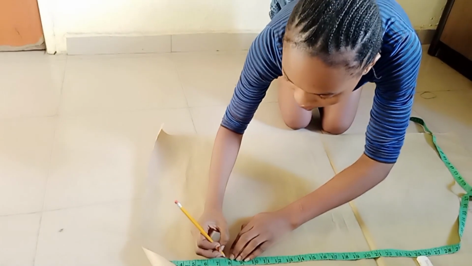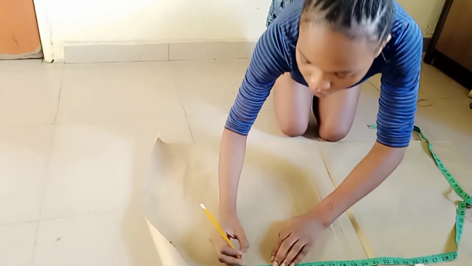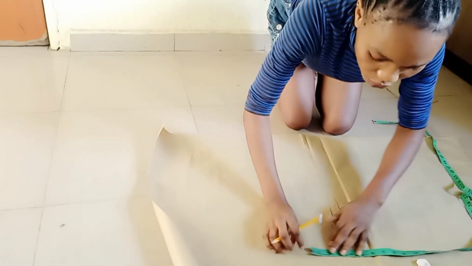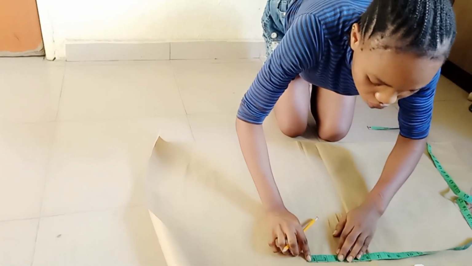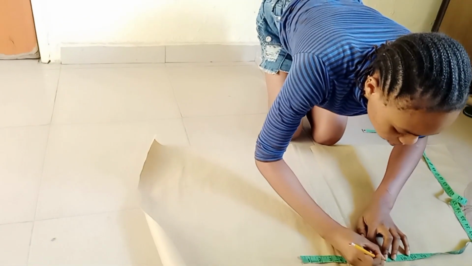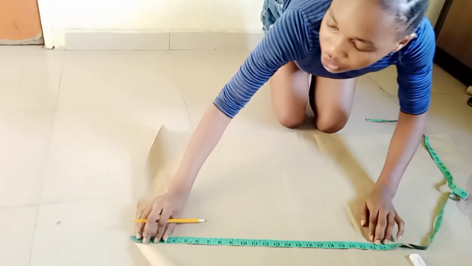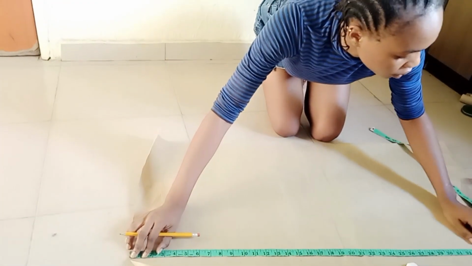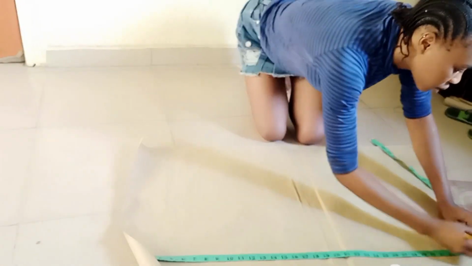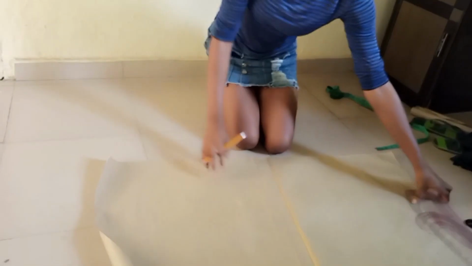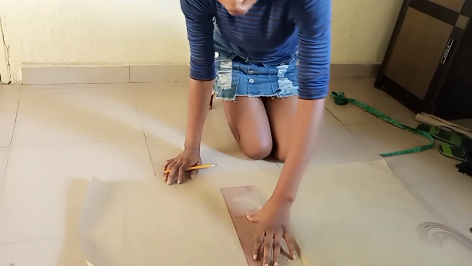Don't forget armhole, nape to bust point, nape to waist, waist to hip. Then your dress length, shirt length rather, that's 35. So I'm using my pattern master to rule it.